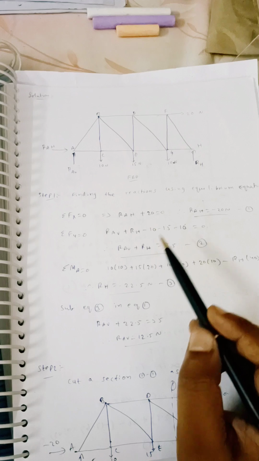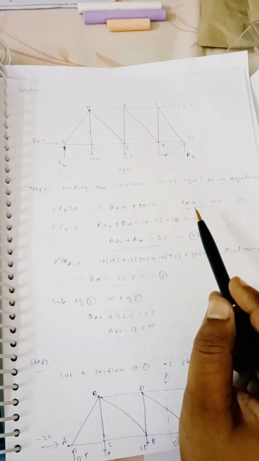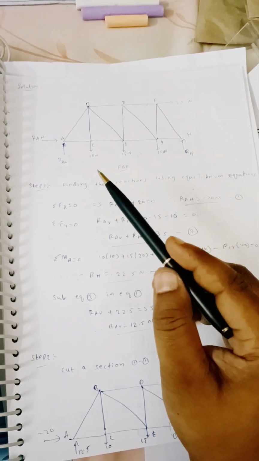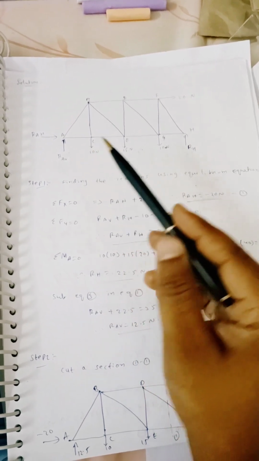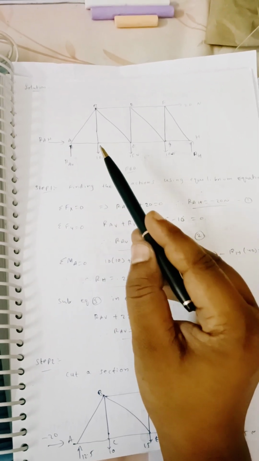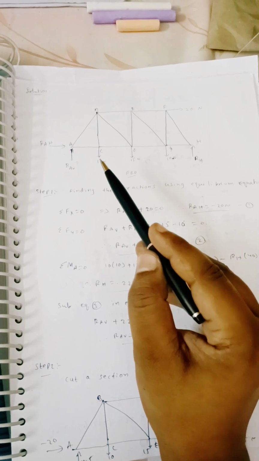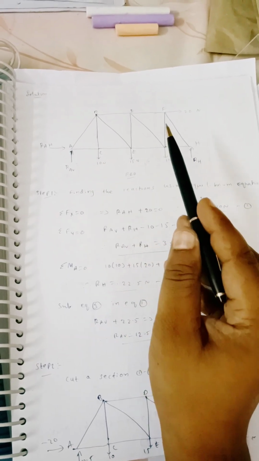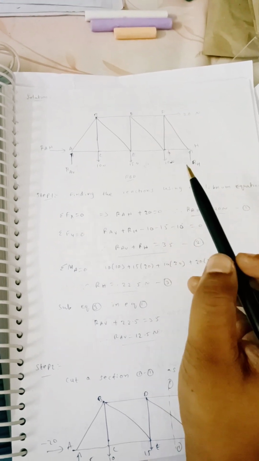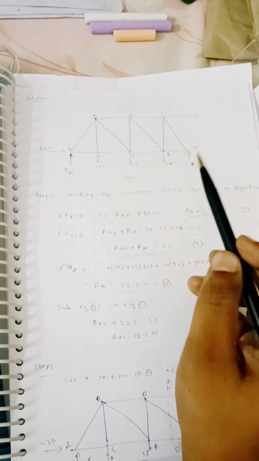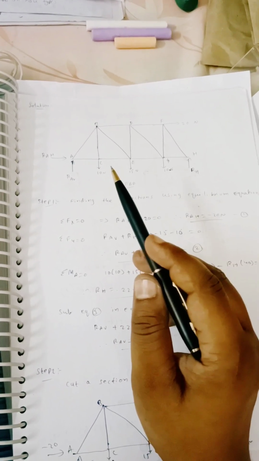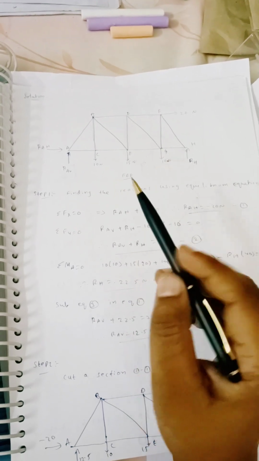From sigma Fx equal to 0, you will get RAH as minus 20. Next equilibrium equation is sigma moment equal to 0. We'll apply sigma moment about A equal to 0. We have forces 10, 15, 20, 20, and 10 and RH, each into its perpendicular distance. Clockwise we take positive, anti-clockwise negative.